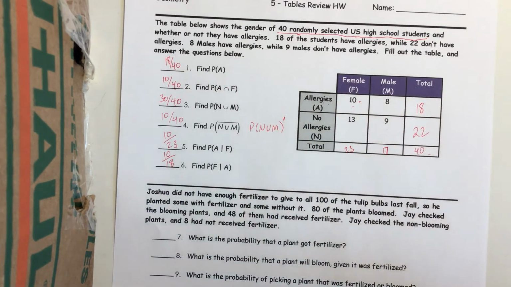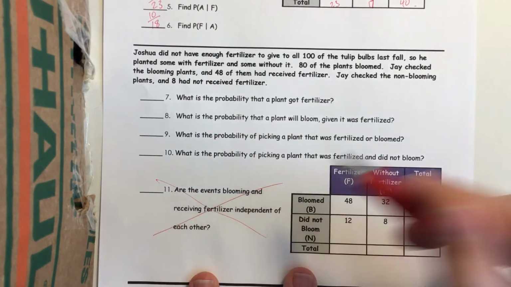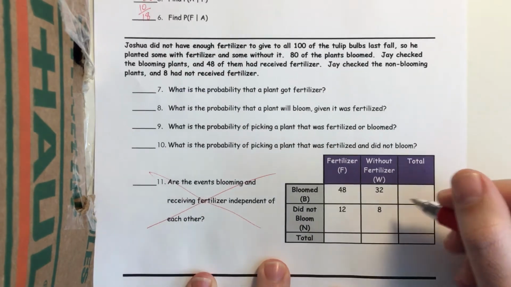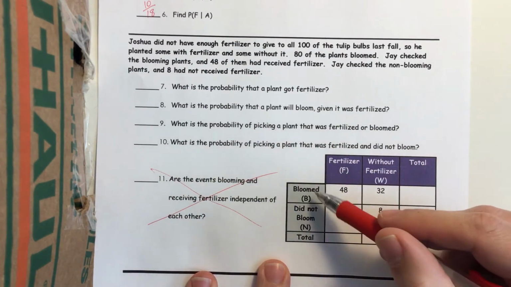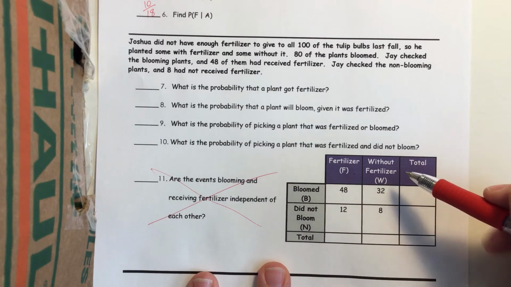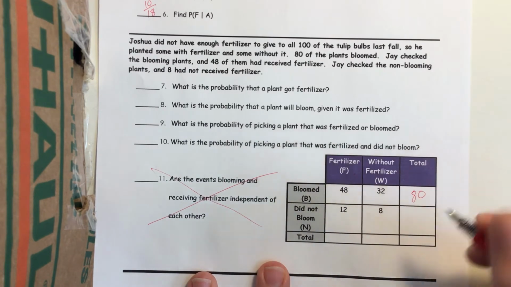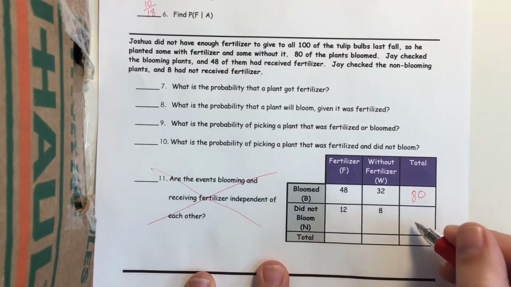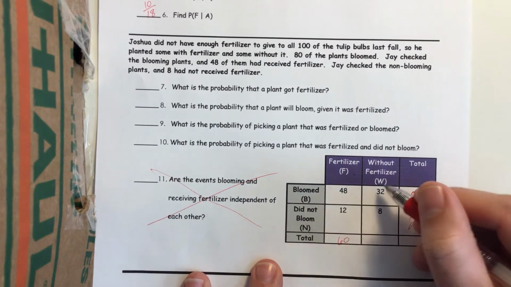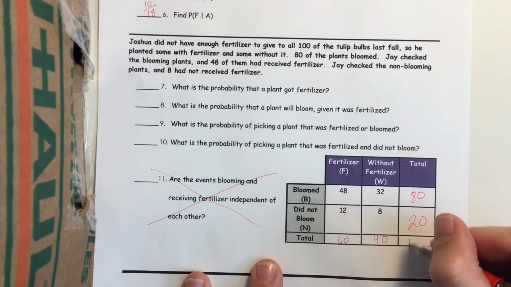Okay. And then 7 through 11. We're actually not going to do 11, but we are going to do 7 through 10. We need to first fill in this table. Looks like we're talking about flowers blooming or not blooming and whether or not they were fertilized or were not fertilized. Our total amount of bloomed flowers was 80. Our total amount of not blooming flowers was 20. Our total amount with fertilizer was 60. And our total without fertilizer was 40. And so our total overall was 100.